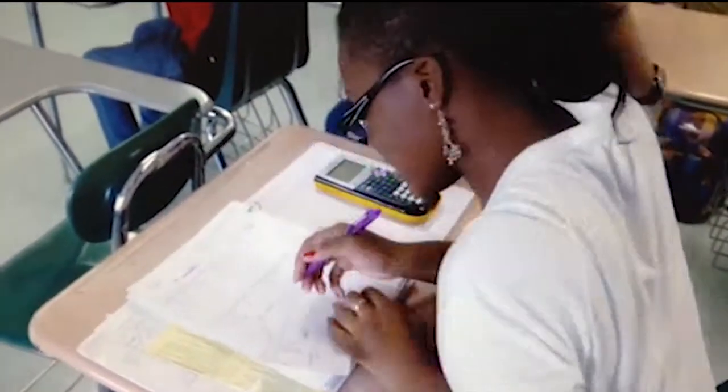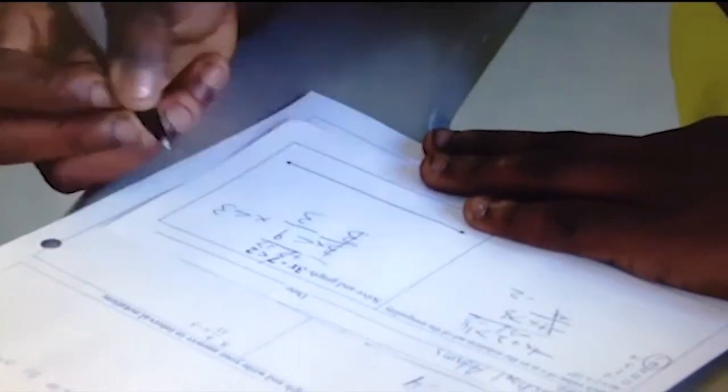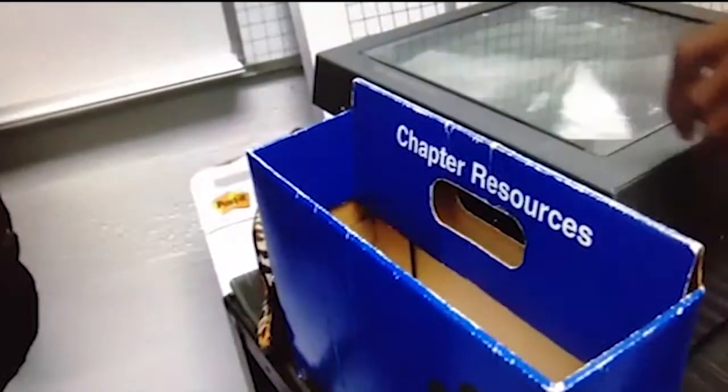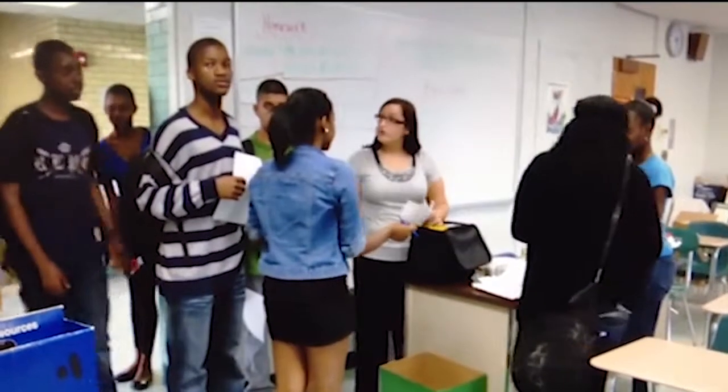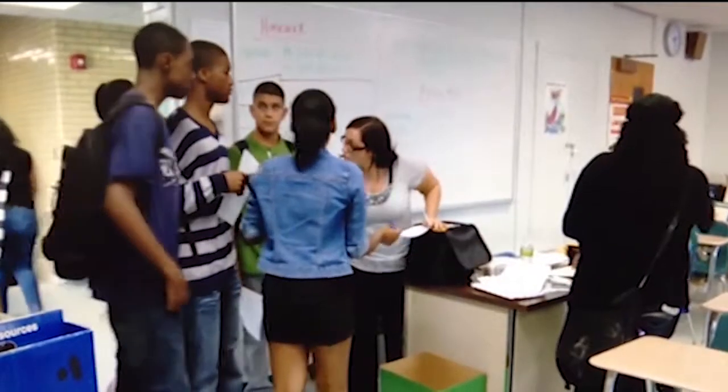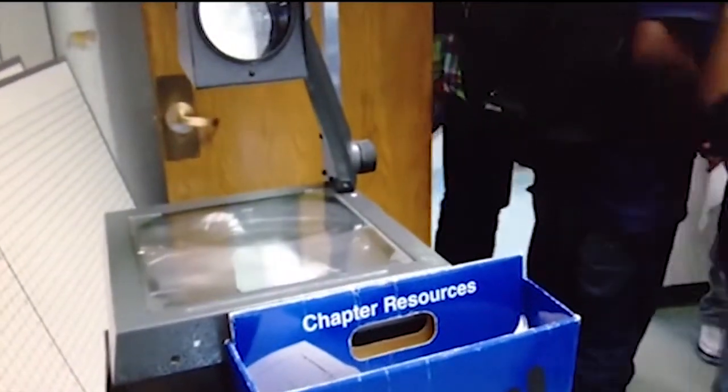So I think that it's important to review your aim. Please make sure you hand in your exit card. The kids are constantly asking me, can we have our exit card back from the day before? We want to see how we did on our exit card.